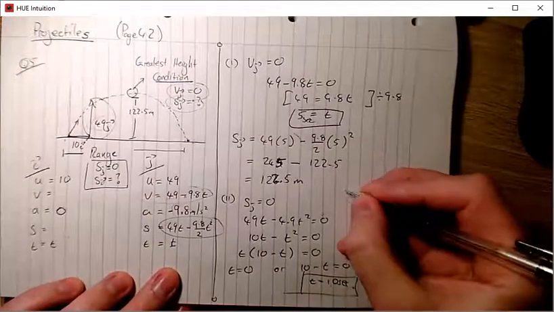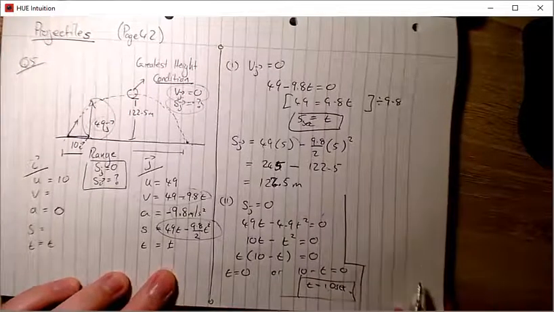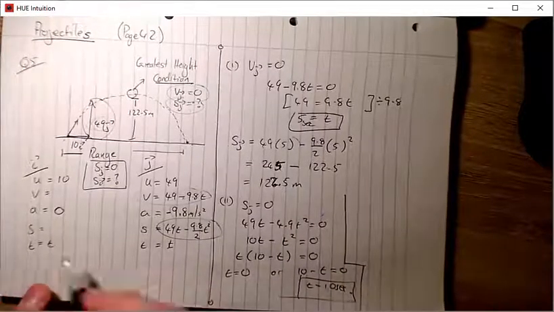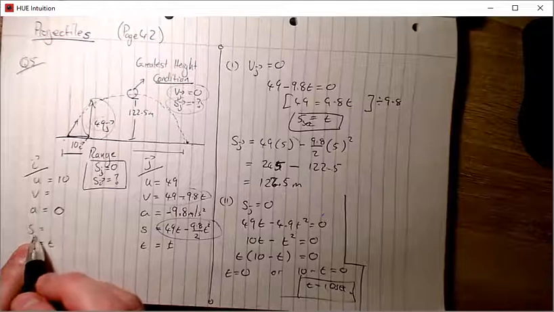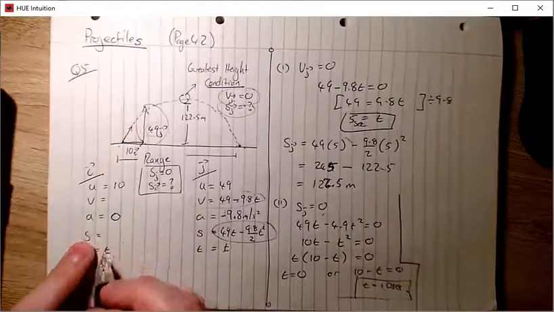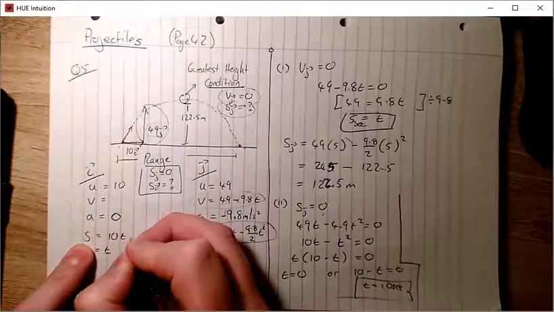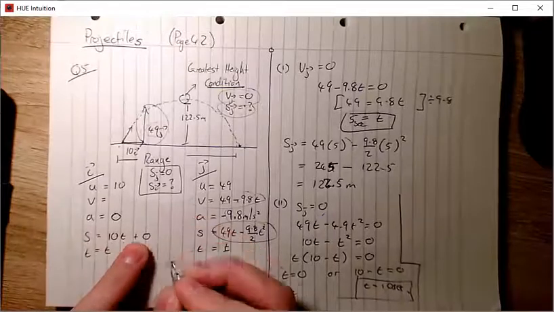Now that's only part of it. The question was find the range, not find the time it takes to land. So the distance traveled in that is displacement in the I direction after 10 seconds. So our general formula, S equals ut plus half at squared, becomes just 10t, because half of 0 times anything is 0.